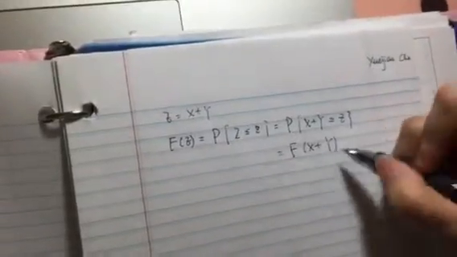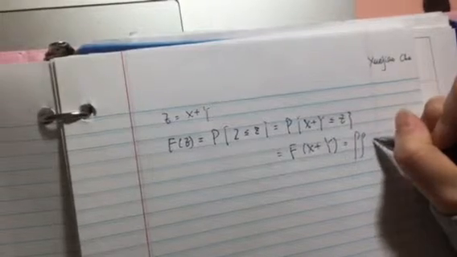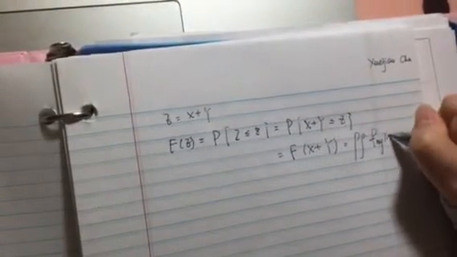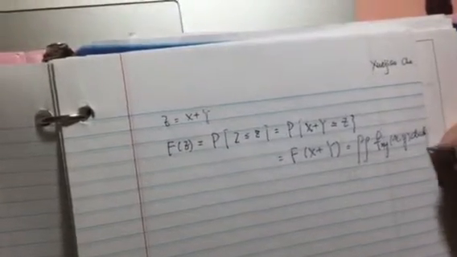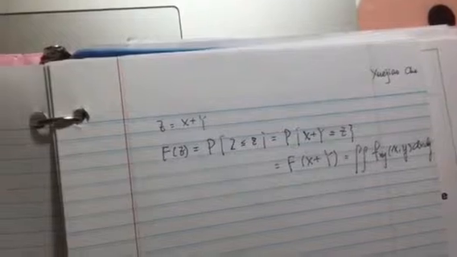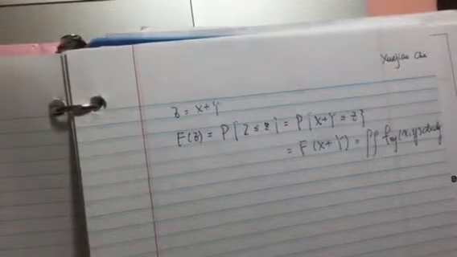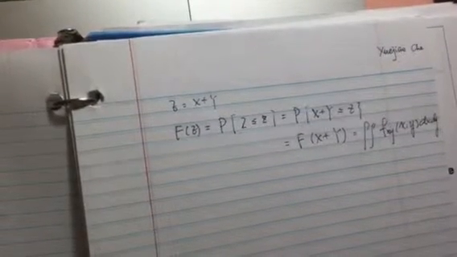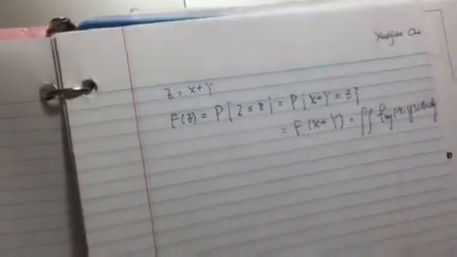And now we can write this as the double integral of small f of x, y, dx dy. So we have to consider this question in two cases.